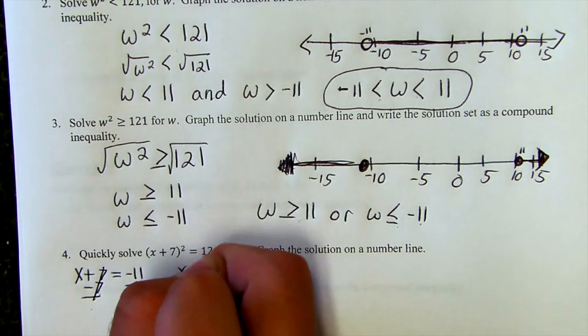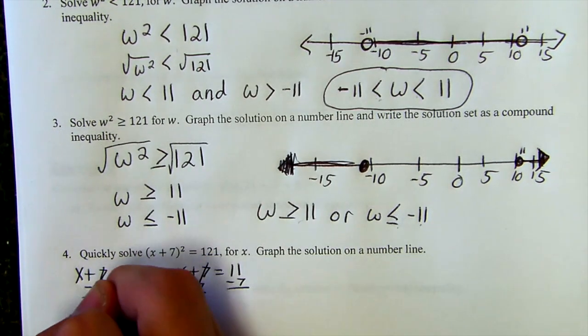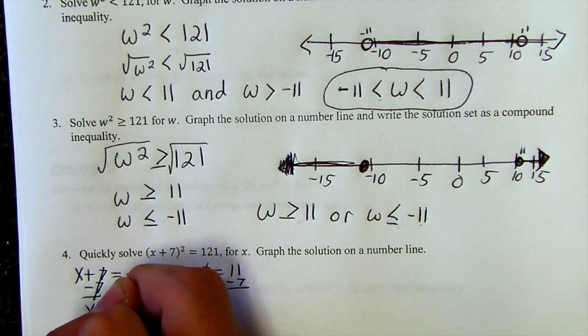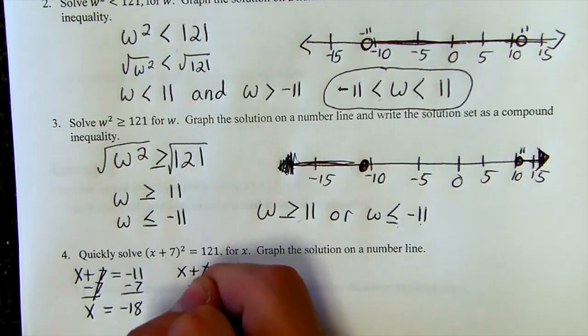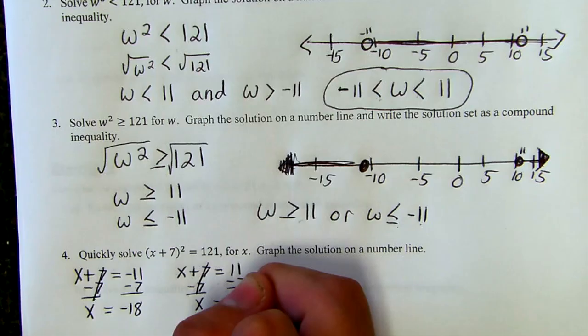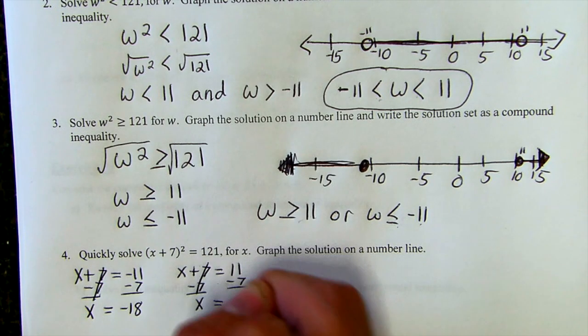And I'm going to get that x is equal to negative 18, and x is equal to 4. And then all I have to do is put those solutions on my number line.